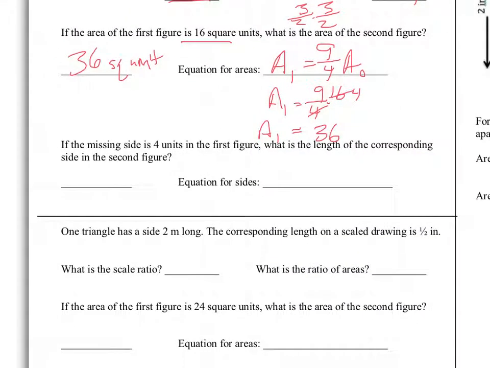Now coming down to this one, we're given a side, so this is not talking about areas. This is talking about sides. So we're going to use our original relationship. We're thinking about y is equal to 3/2 times x. The missing side is 4, so I want to find its corresponding length. y is equal to 3/2 times 4. Again, doing some cross canceling, we're going to get our answer here is 6 square units.